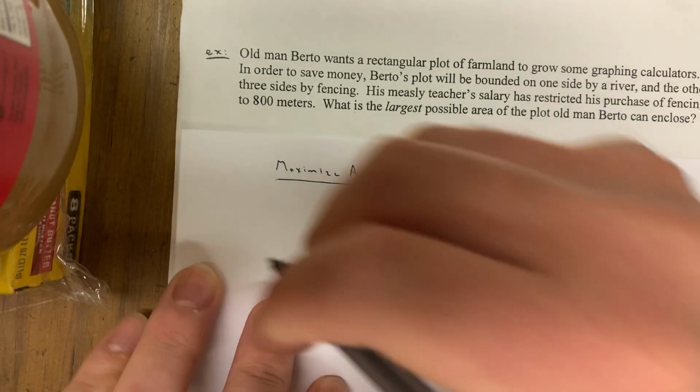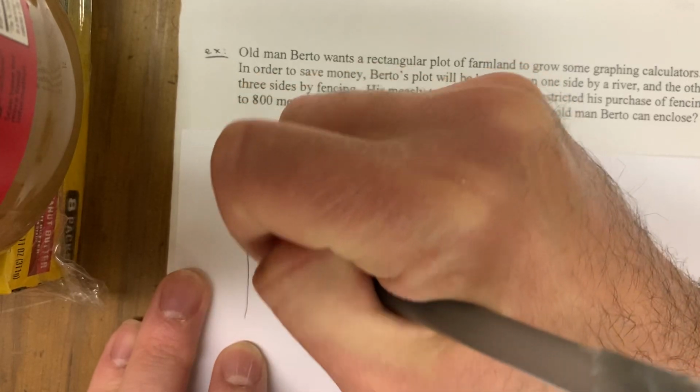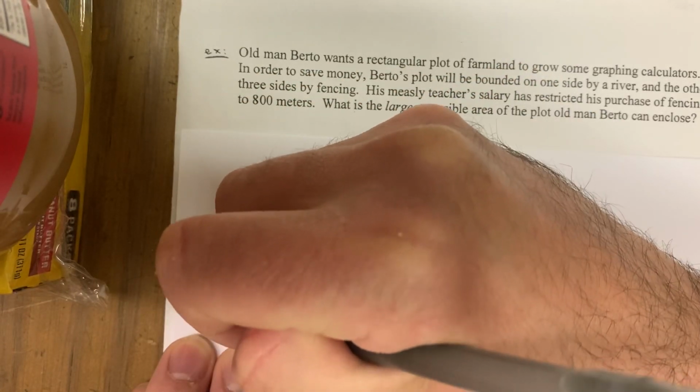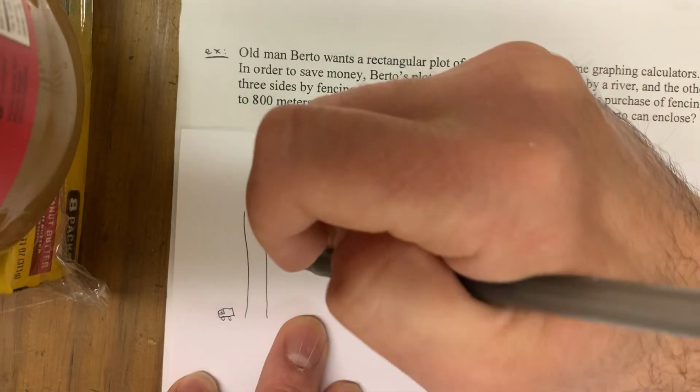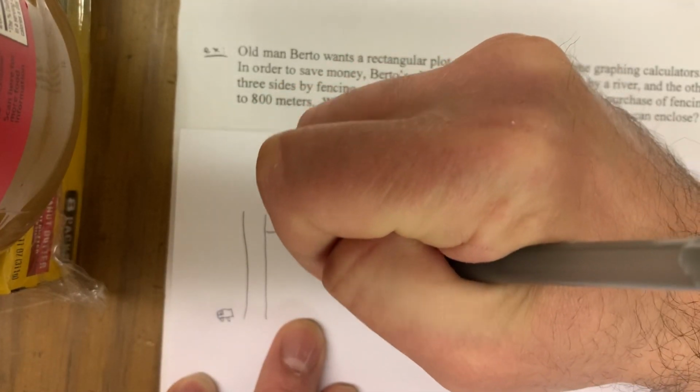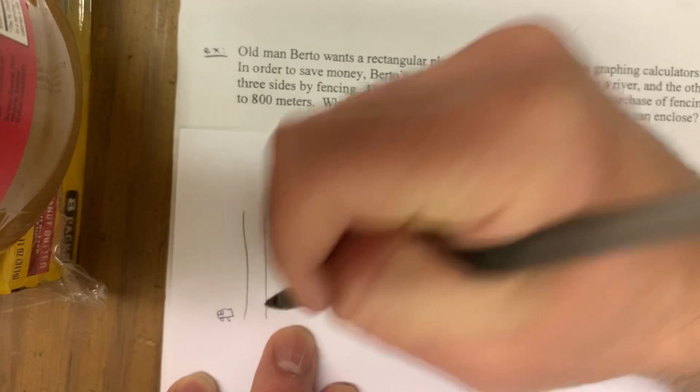So now maybe draw a diagram, okay? So we know we have a river right here. This could be where I live, a little van down by the river right there. And then we know it's a rectangular plot of farmland. All right, so it looks a little something like that.